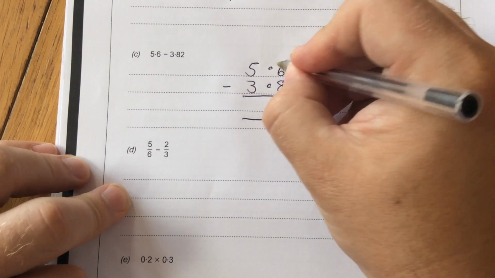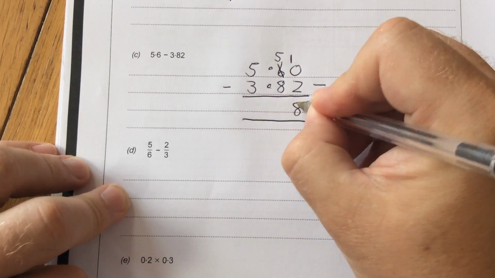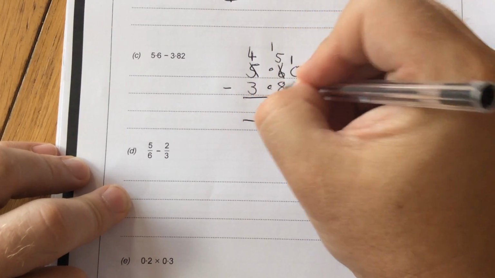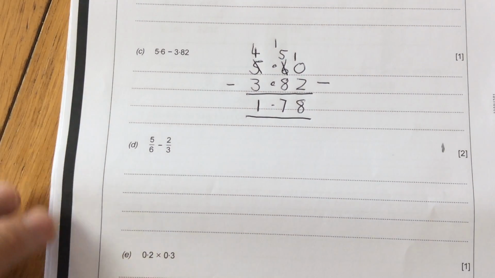0 take away 2 you can't do, so you've got to borrow 1 off the 6. That becomes a 5. 10 take away 2 is 8. 5 take away 8 you can't do, so you need to borrow 1. 15 take away 8 is 7. 4 take away 3 is 1.